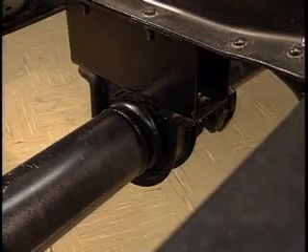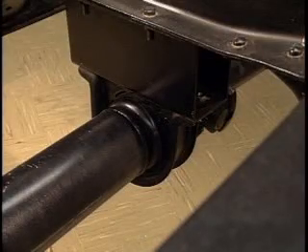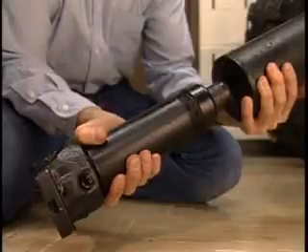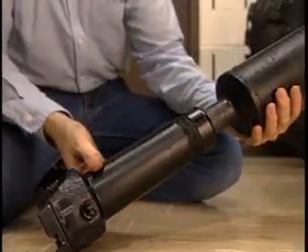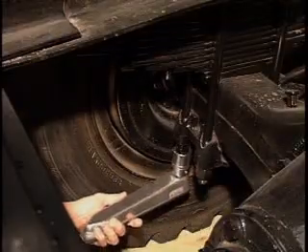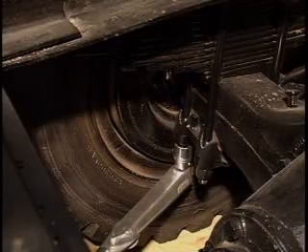Inspect the carrier bearing in the driveline to make sure it's not damaged and that it won't allow the shaft to travel in an elliptical pattern. Look at the driveline slip joint. Make sure it can move freely and has the proper amount of travel. Check the axle mounts and rear springs to make certain they're not loose or broken.